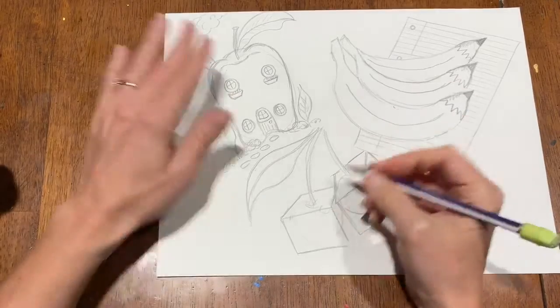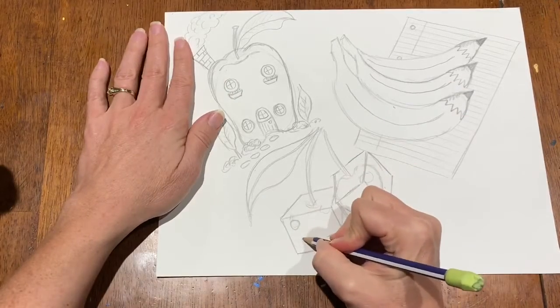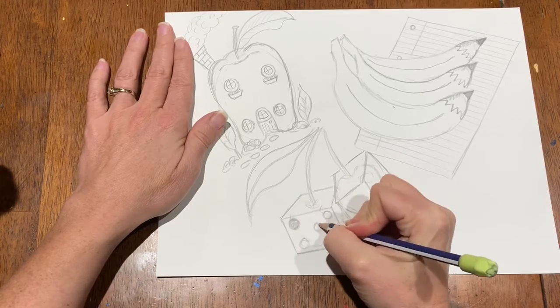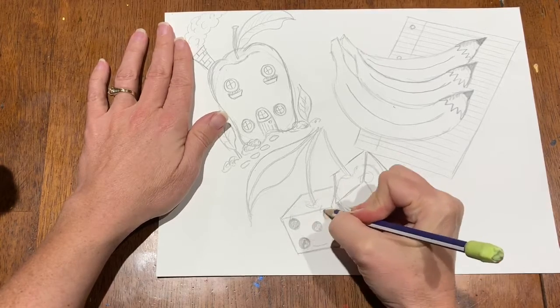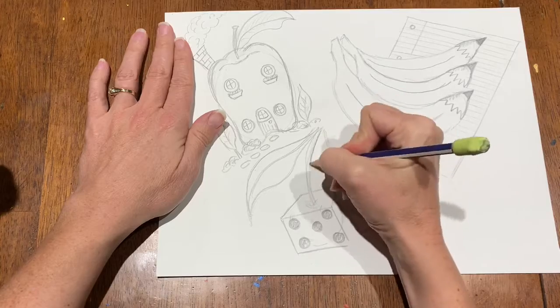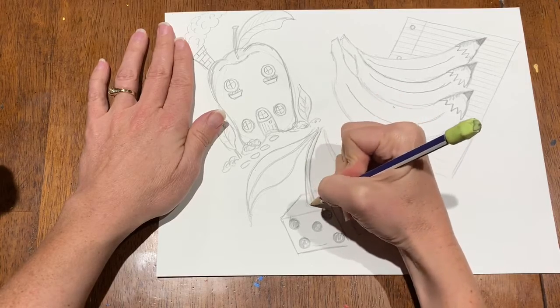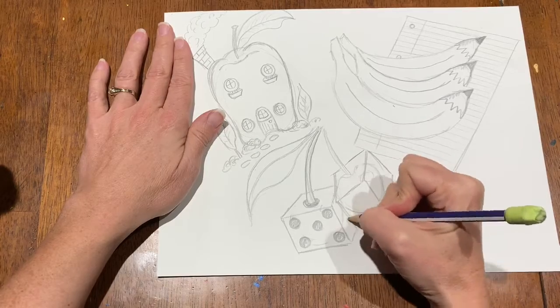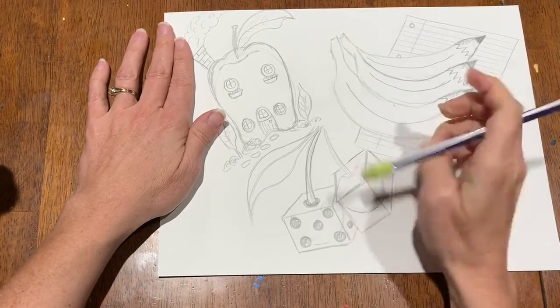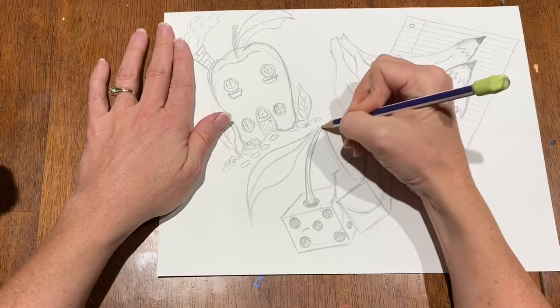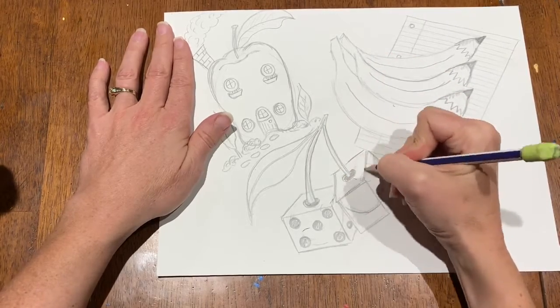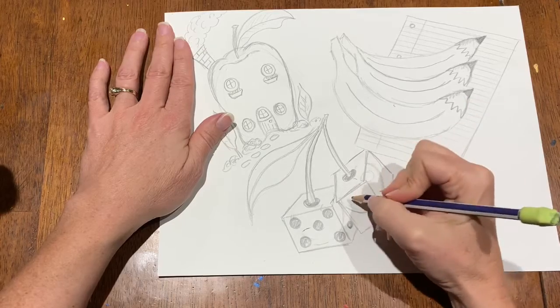Then you just go ahead and add the little dots, like maybe a 5, and the one looks best on the top because then the cherry stem can be coming out of that top one. So you can have lots of fun turning all your fruit into different objects.